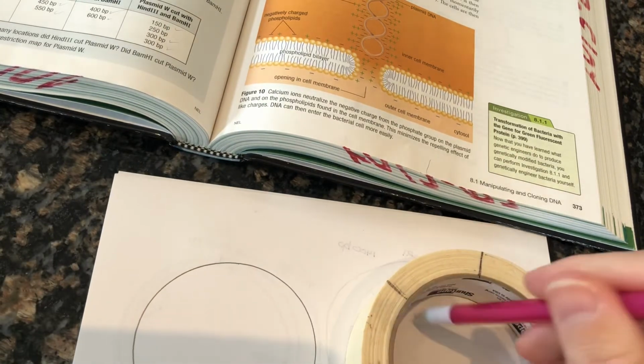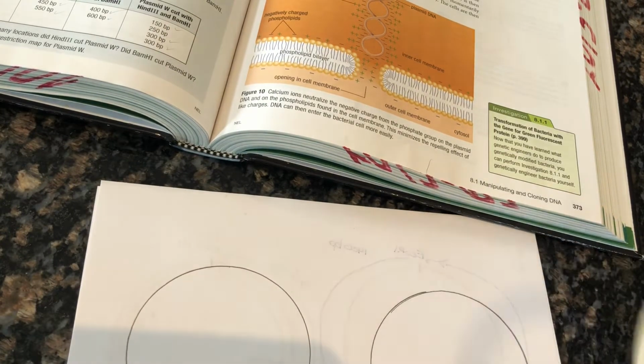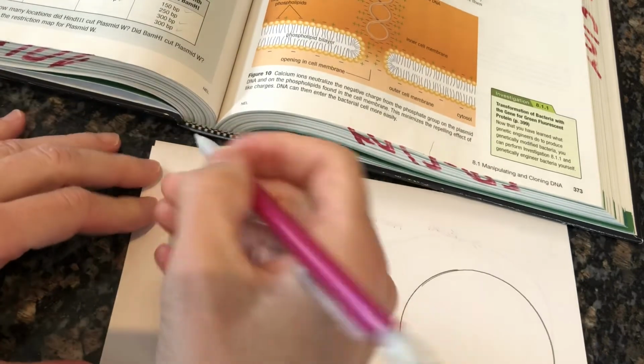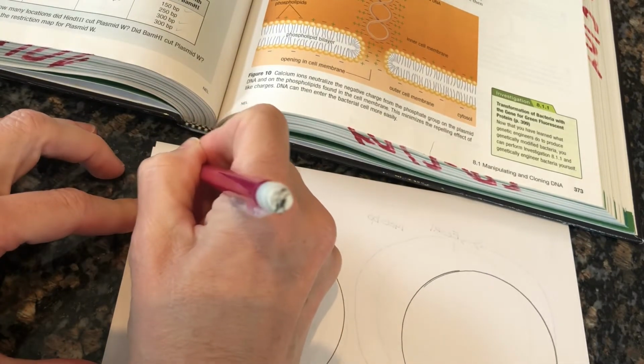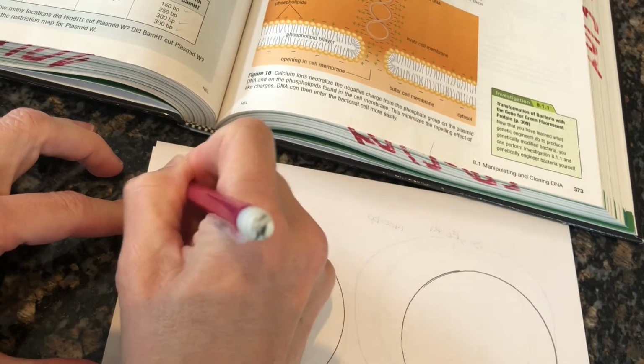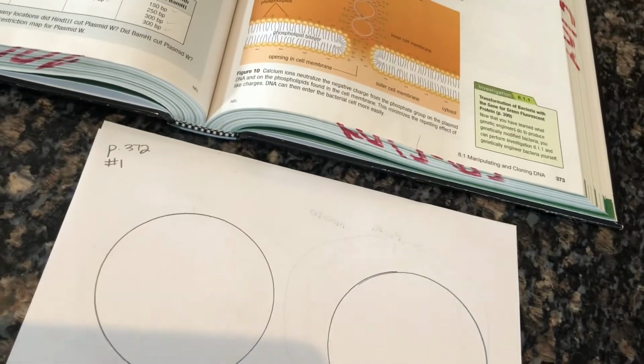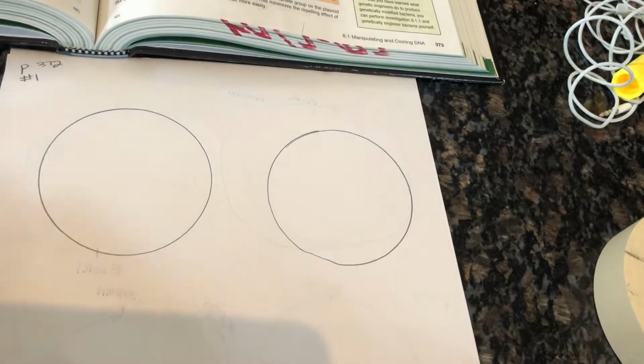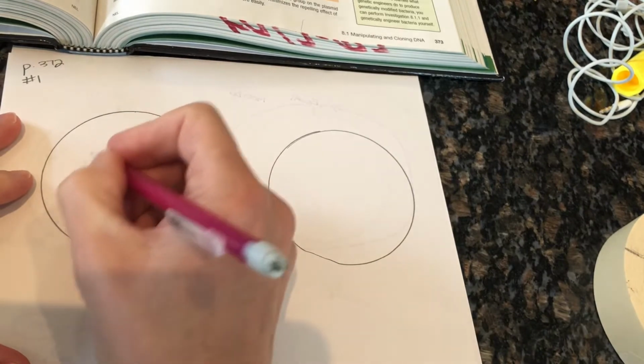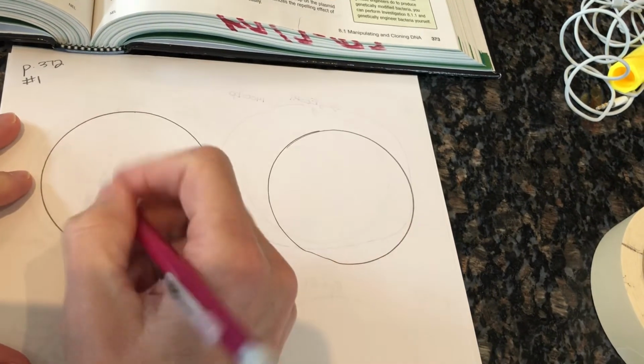I am drawing restriction maps, or I'm drawing plasmids, sorry. Okay, and this is page 372. This is number 1, and this is the third and final example that I'll show you. Okay, so you were trying this on your own entirely. Now you're going to see how correct you are. So plasmid Z is 1500 base pairs long.